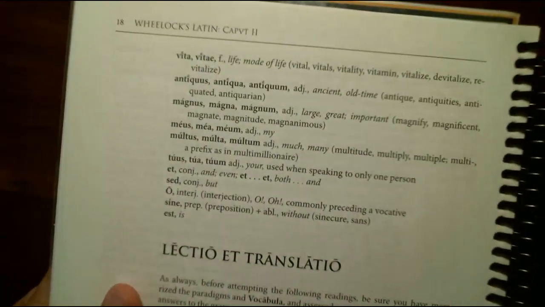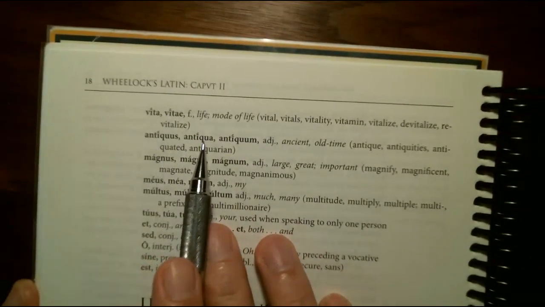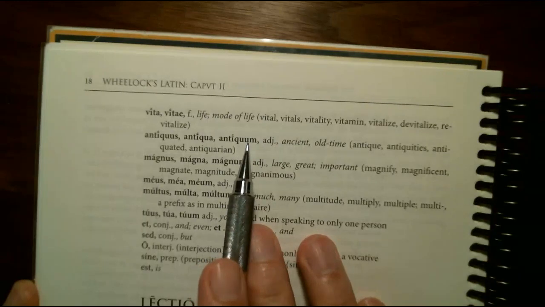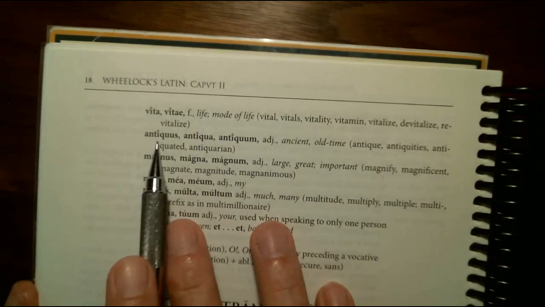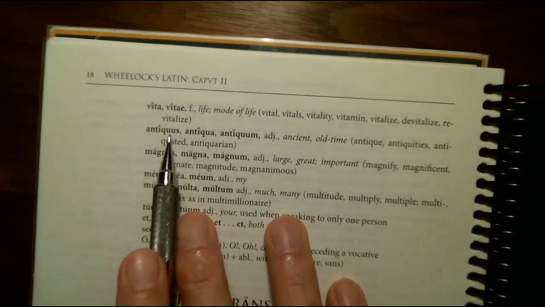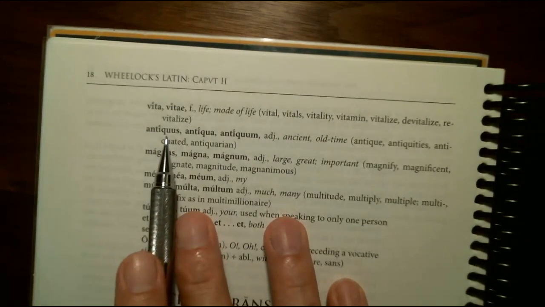All right. So here is an adjective, antiquus, antiqua, antiquum, right? Means old, ancient. Antique stores is where we get that word from. All right. So this I know is an adjective because they provide me three genders. Something can be old.